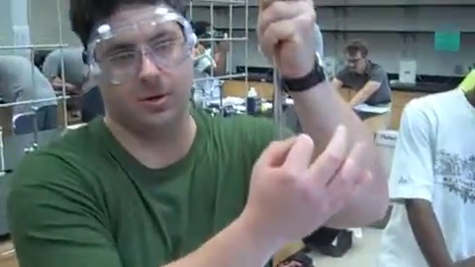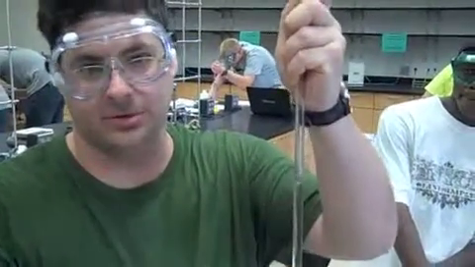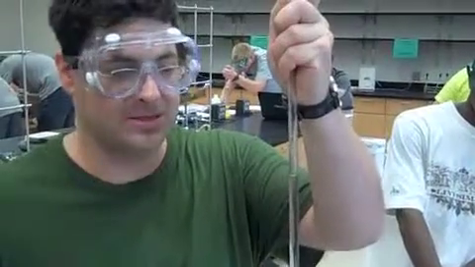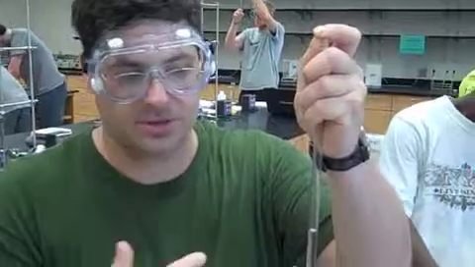A meniscus is basically the curvature of the water, or whatever chemical substance is, inside of a glass cylinder. The reason why meniscus occurs is because water is extremely polar, and glass is somewhat polar. The opposites attract, causing the water to creep up the sides of the glass and causing that slight curve.